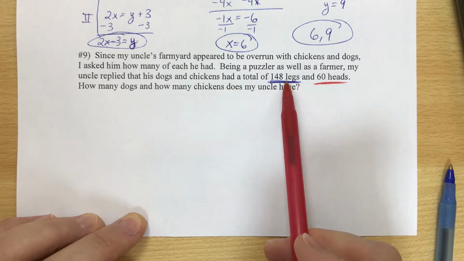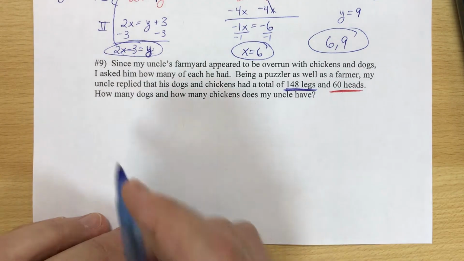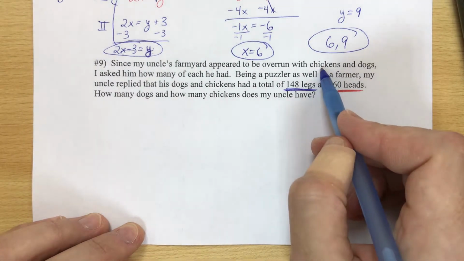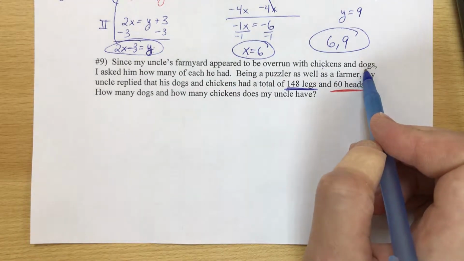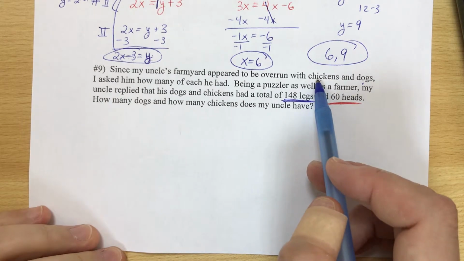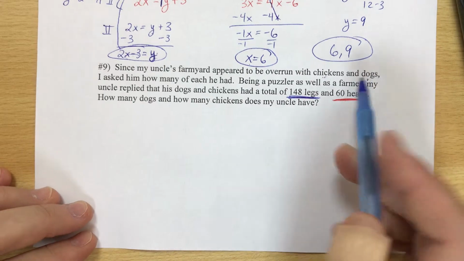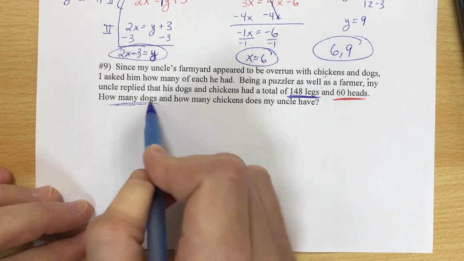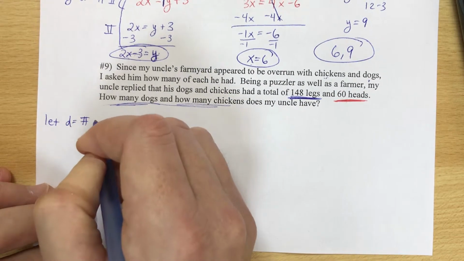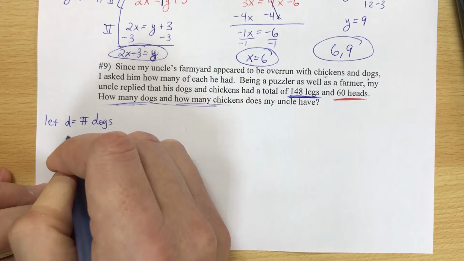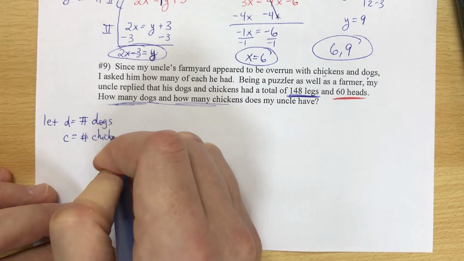Well, so we have 148 legs and 60 heads. We've got to understand a couple things first here. Let's assume that chickens have 2 legs. Let's assume that dogs have 4. And we will assume that there are no 2-headed chickens or 2-headed dogs, so that each animal has 1 head. We want to find how many dogs and how many chickens. Well, so let D equal the number of dogs, let C equal the number of chickens.